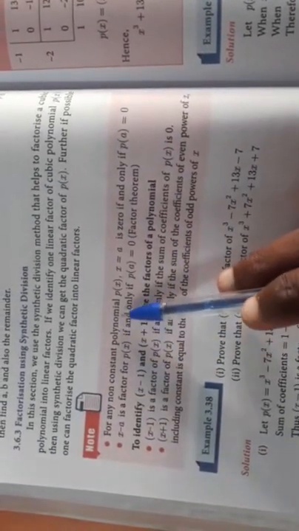Now see the given note: for any non-constant polynomial p of x, x equal to a is a zero if and only if p of a equal to 0. That's the meaning of the given condition. So the given polynomial p of x is a non-constant polynomial. What does non-constant mean? It is not only a constant; it has variables. So also including variables, that's a non-constant p of x.